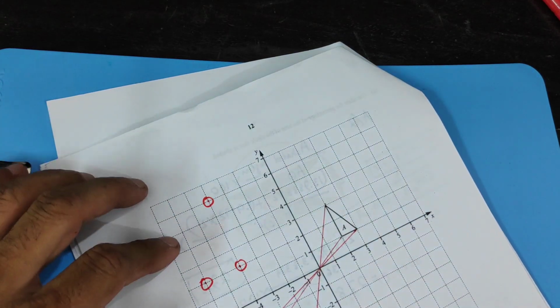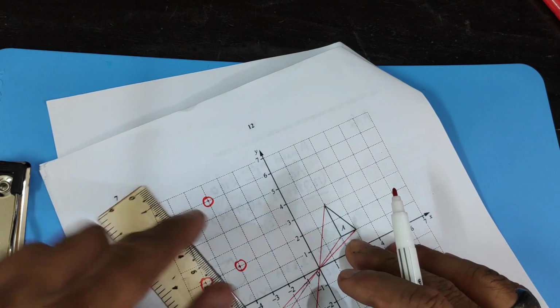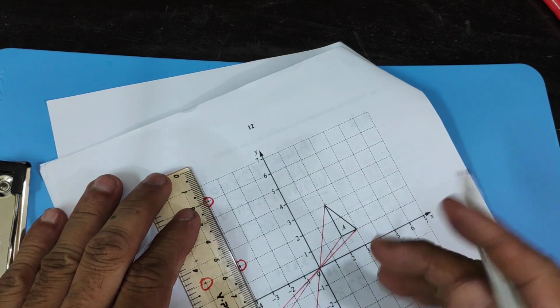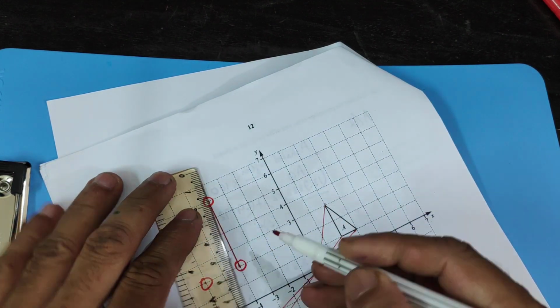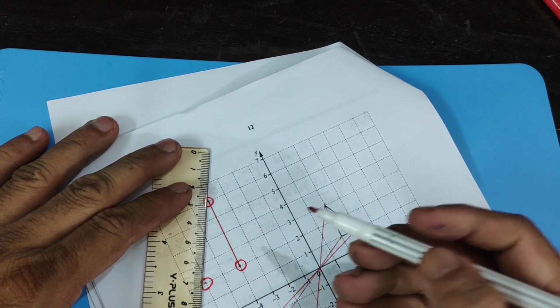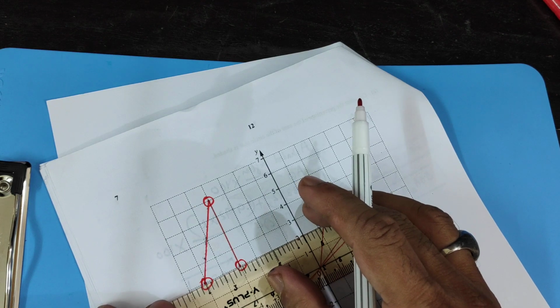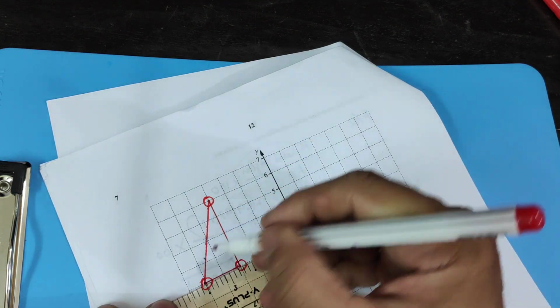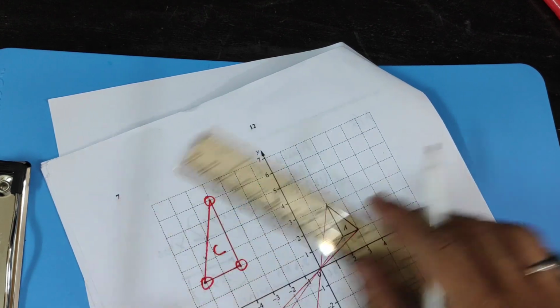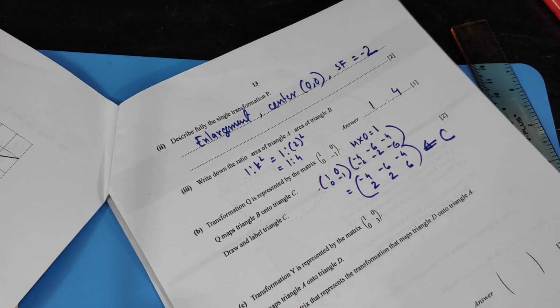So if I join them, then it's going to be like this, and that's my C. Okay, so that's C, and it says to draw and label C.